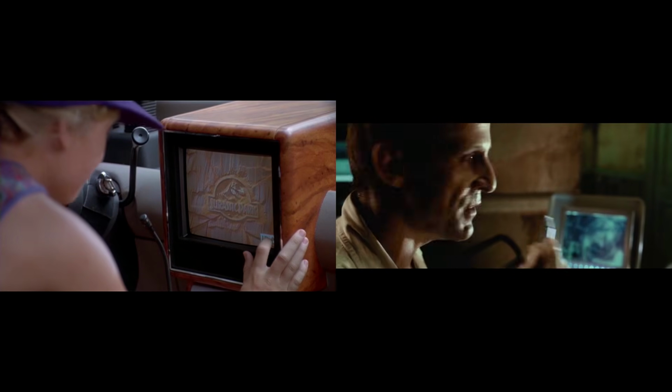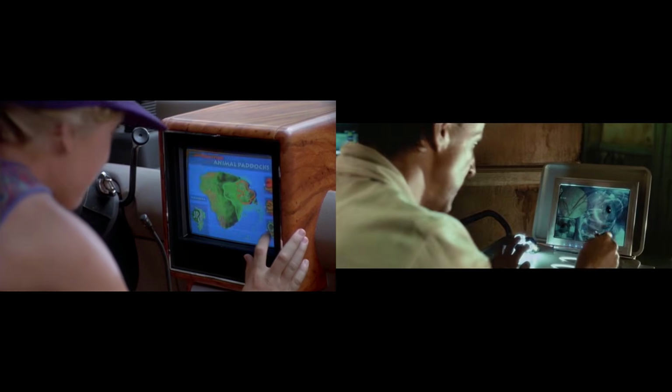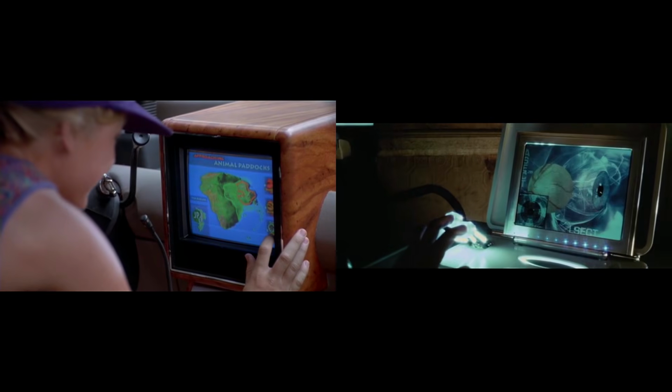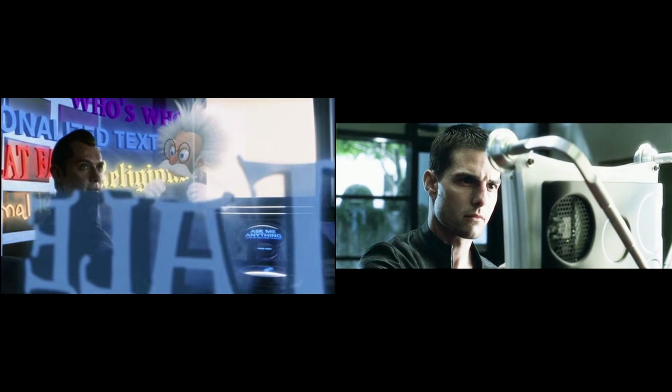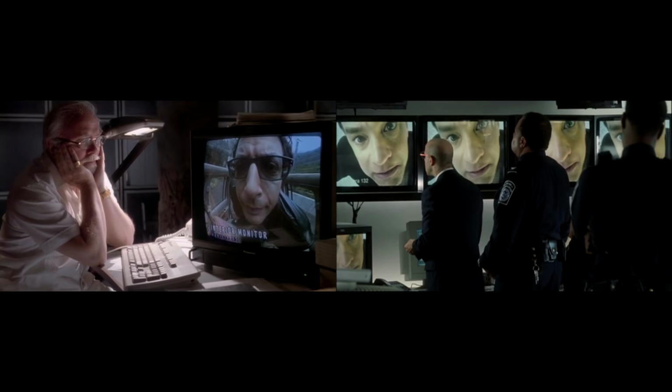It's an interactive CD-ROM. Look, see, you just touch the right part of the screen and it talks about whatever you want. Combine fact with fairy tale. Hello?